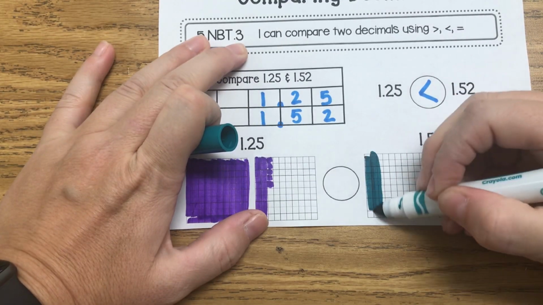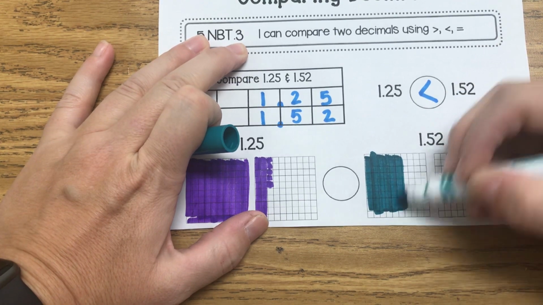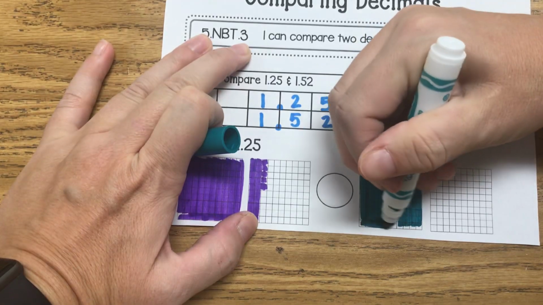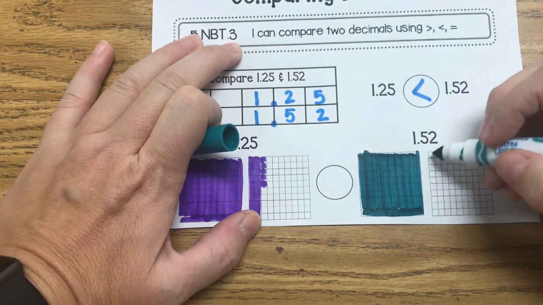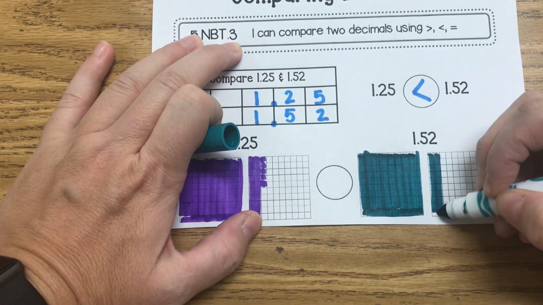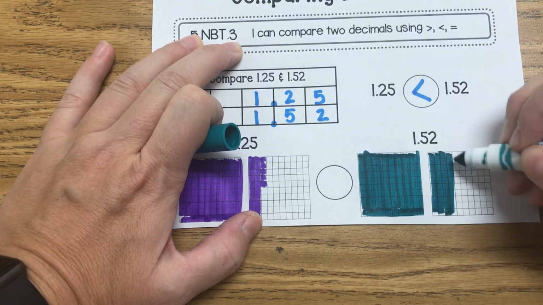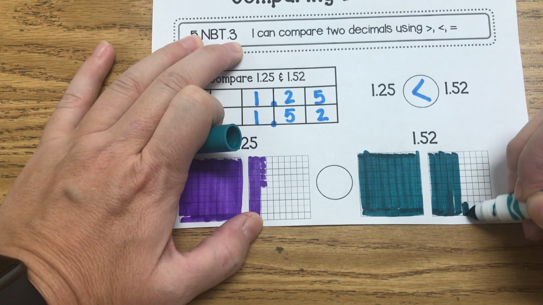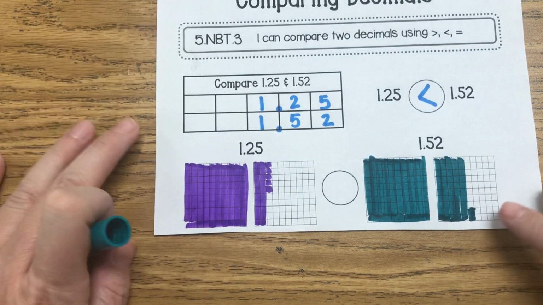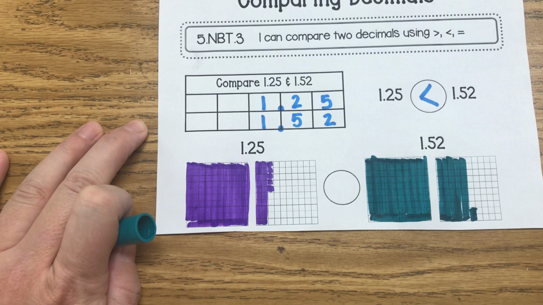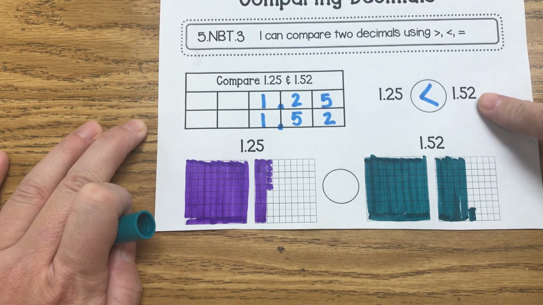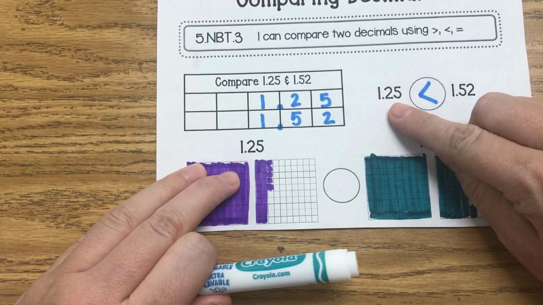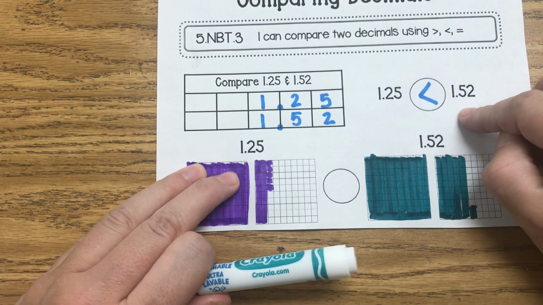So again, I'm going to shade 1 whole. And then I need 5 tenths. And I need 2 hundredths. And clearly, again, we can see that 1 and 52 hundredths is greater than 1 and 25 hundredths. Or the way this is read is 1 and 25 hundredths is less than 1 and 52 hundredths.